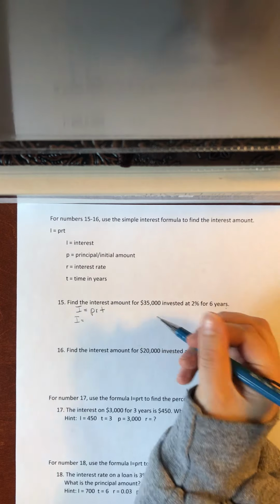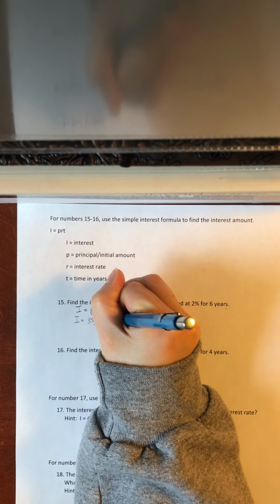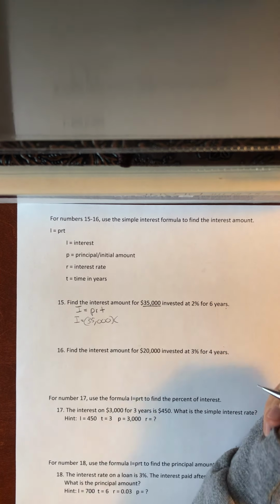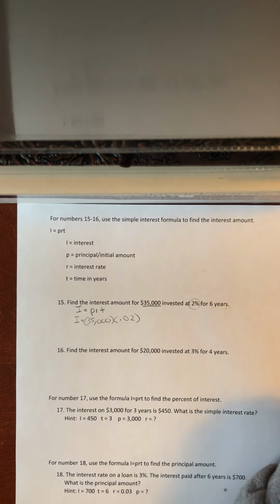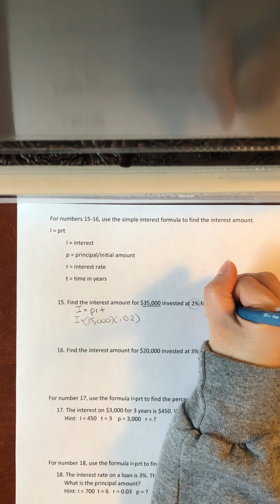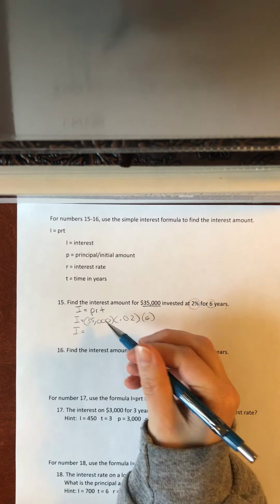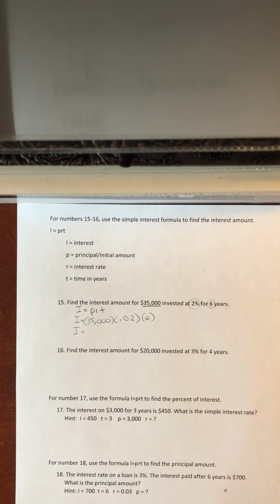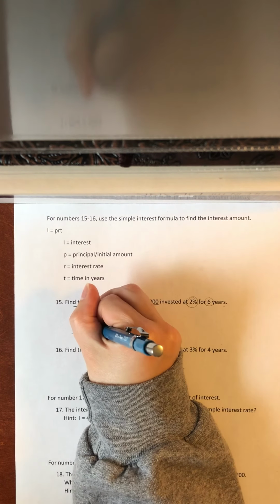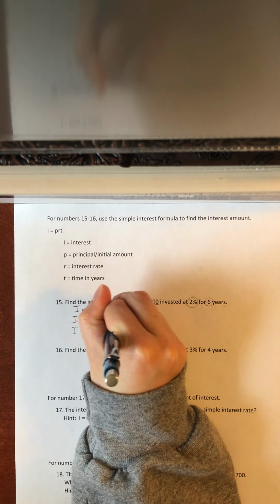I equals, the principal amount here is $35,000. The rate, you put this in a decimal, so that's 0.02. And then the time is 6 years. So now if you multiply 35,000 times 0.02 times 6 in your calculator, you will get $4,200.